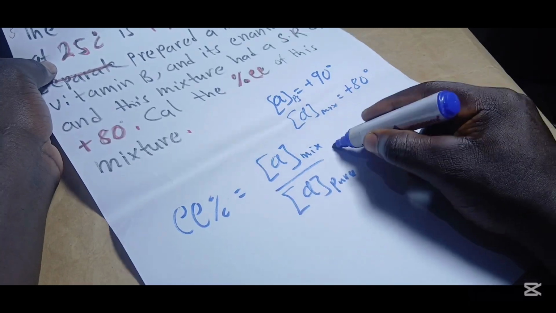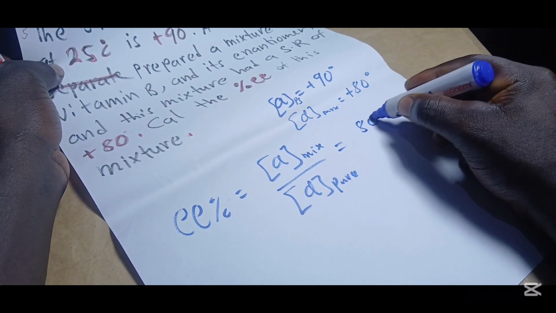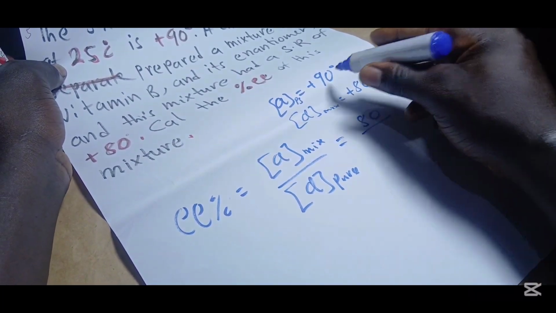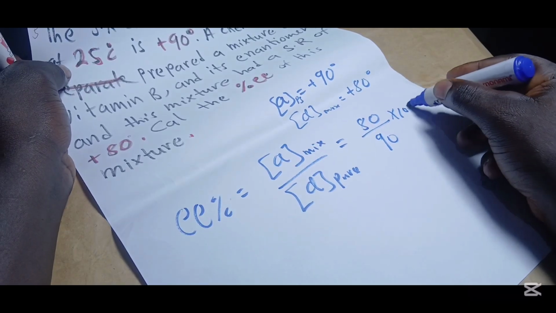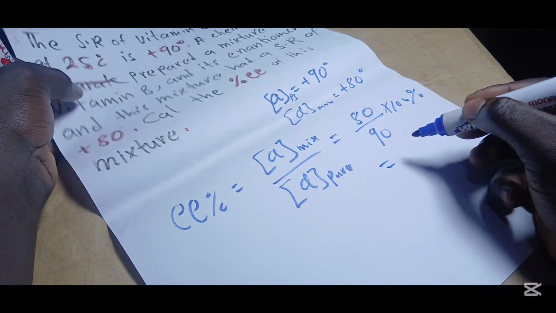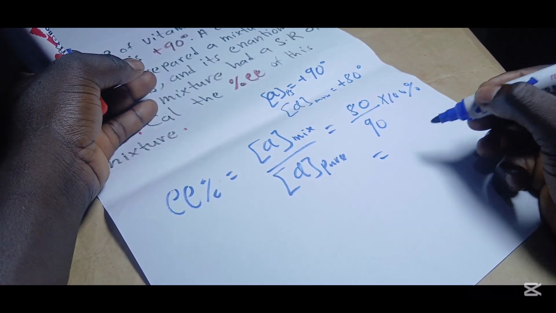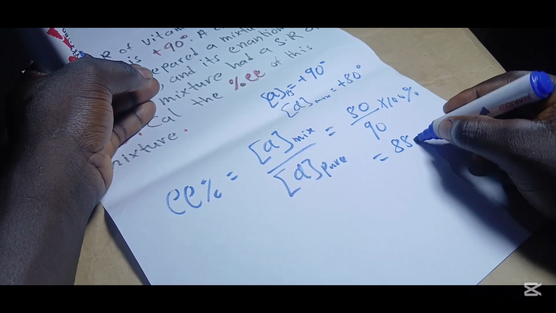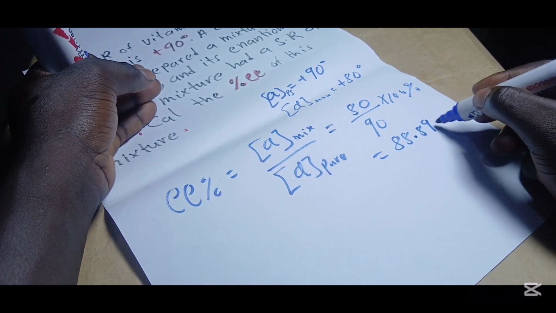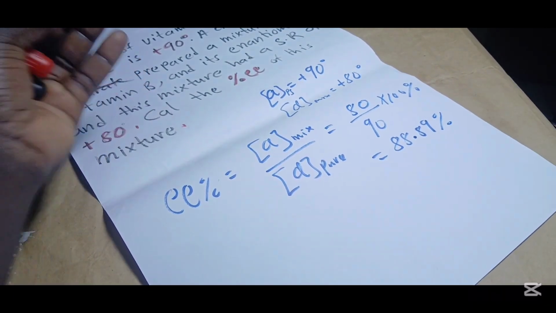The specific rotation of the mixture is 80, and that of the pure sample is 90, multiplied by 100%. And this gives us 88.89%.